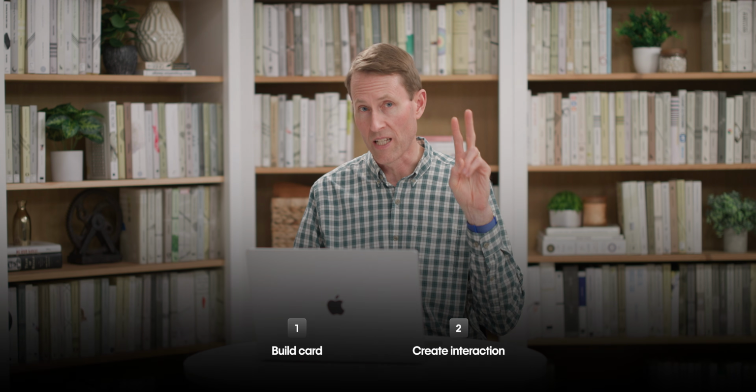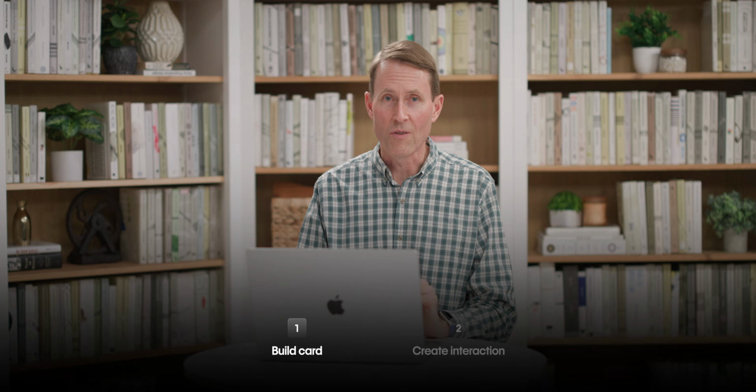Now, to build this interaction, we'll do this in 2 steps. First, we'll build the card and set everything up there, and then we'll move into building the interactions. So with that, let's go ahead and start with building the card.